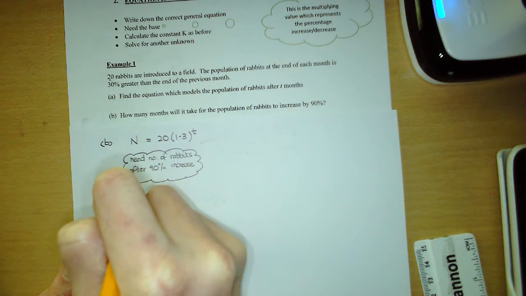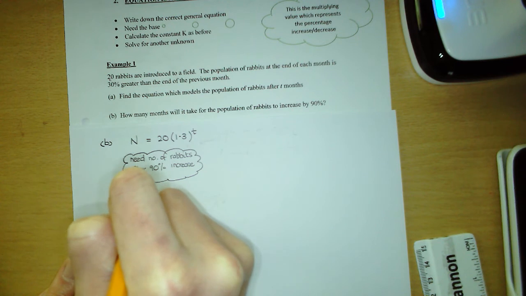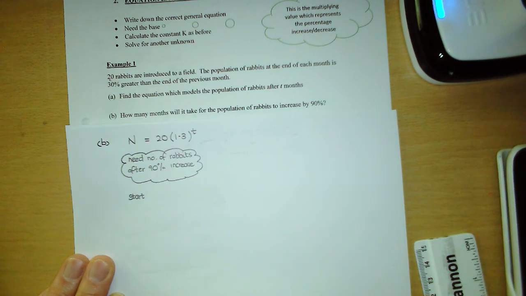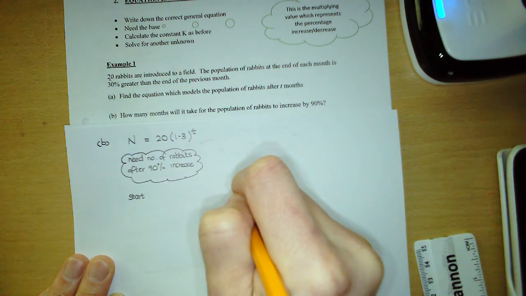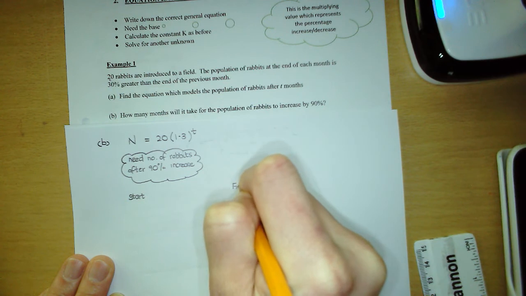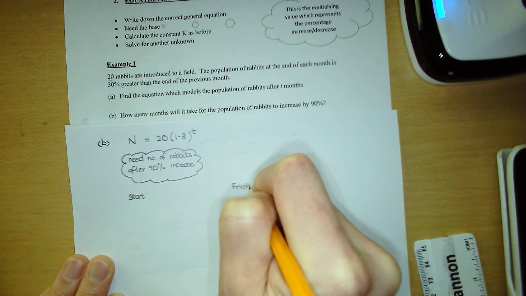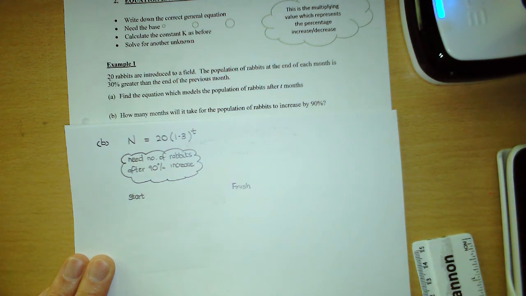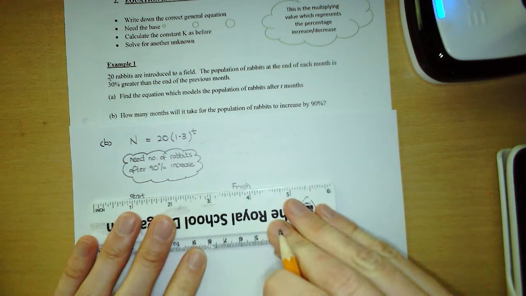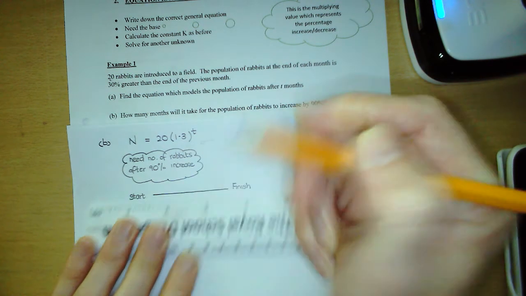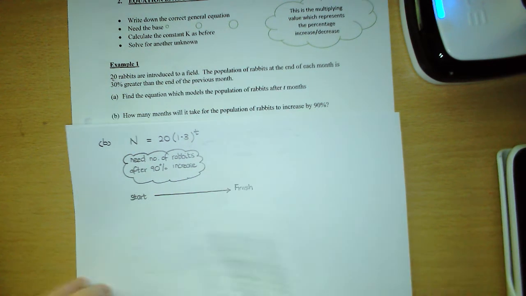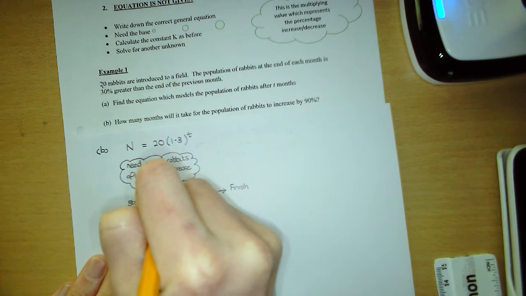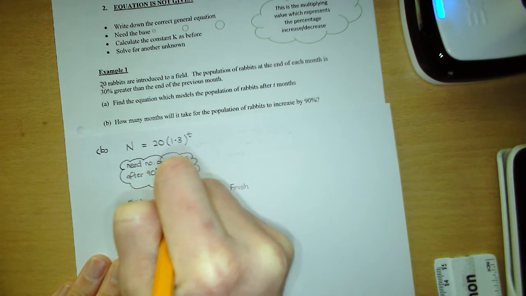What we could do is we could put start. So this is at the beginning of month 1. And then finish is obviously at the end of a particular month, which we don't know. And the population increases by 90%.